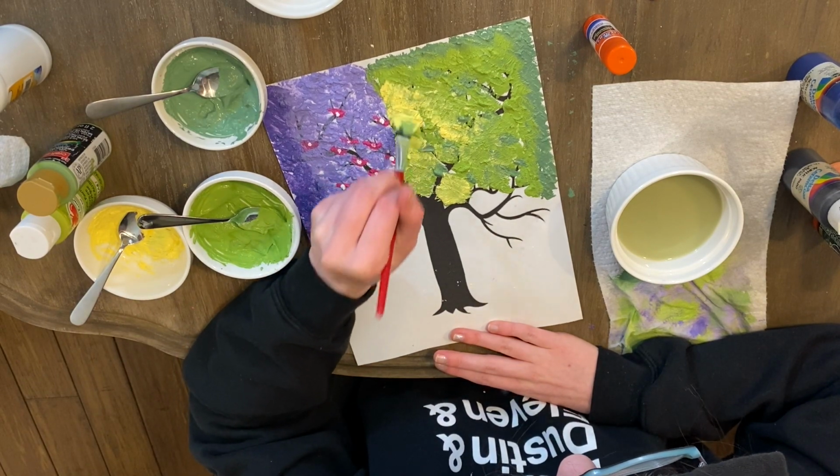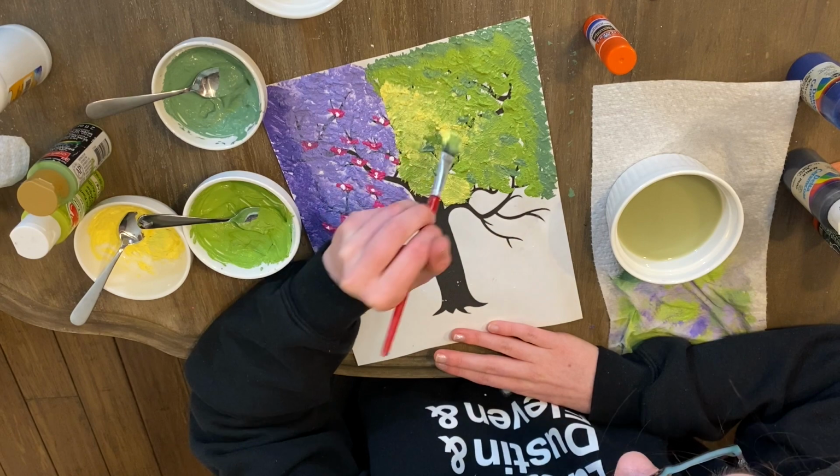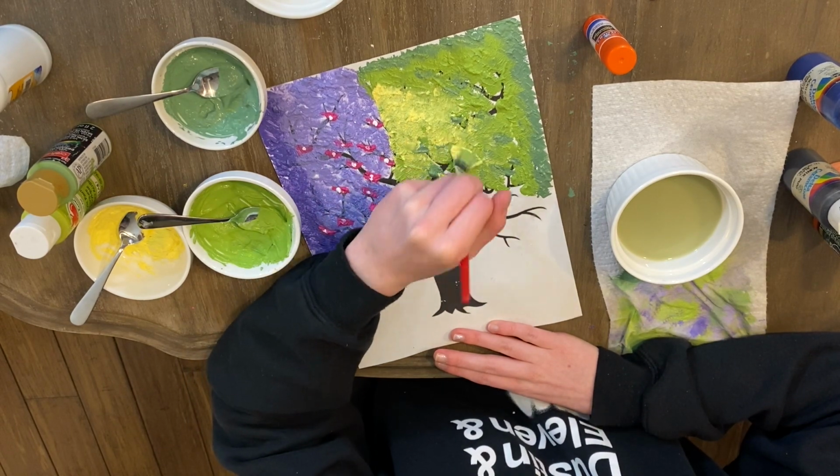We're just gonna add some of this yellow, make sure this kind of looks like spring.